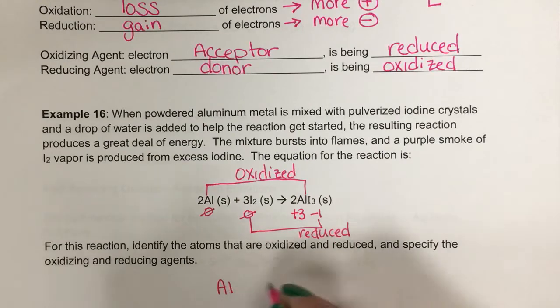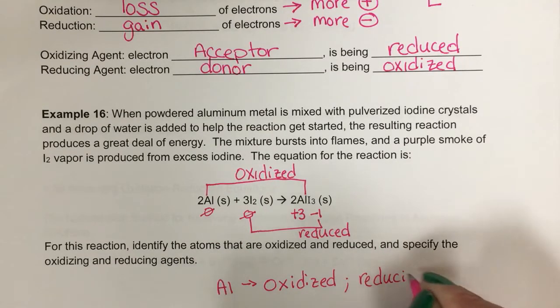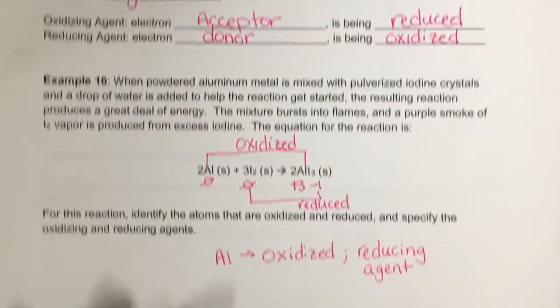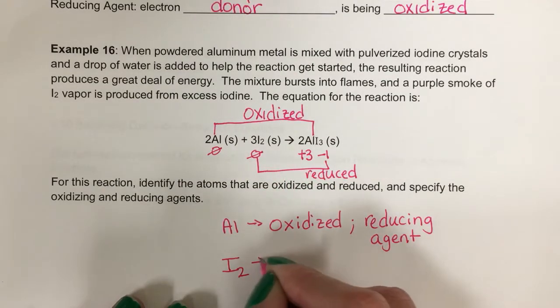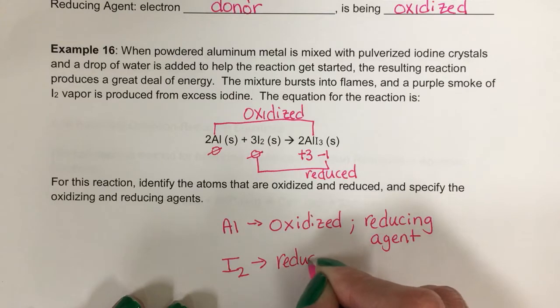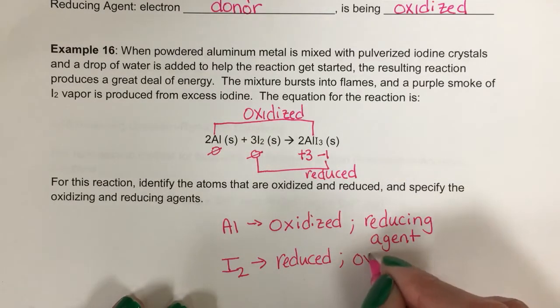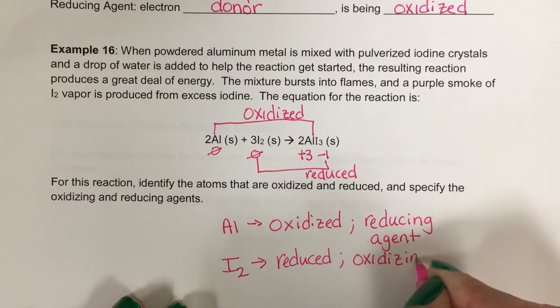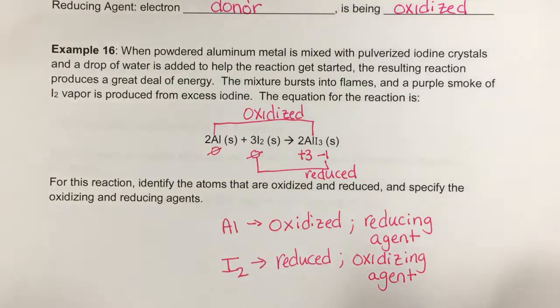So aluminum is oxidized, which means it's the reducing agent. Remember, they're opposite each other. Iodine is being reduced, which means it's causing aluminum to be oxidized, so it's the oxidizing agent. Okay? That easy.